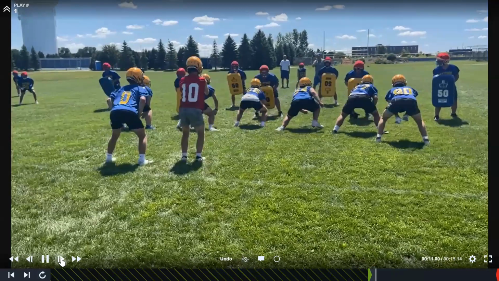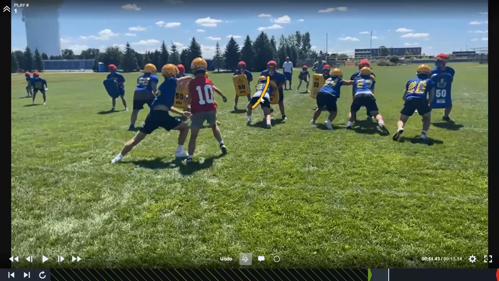Watching the center. Center, this is pretty good. We lunge. I'd like to see you lift more.